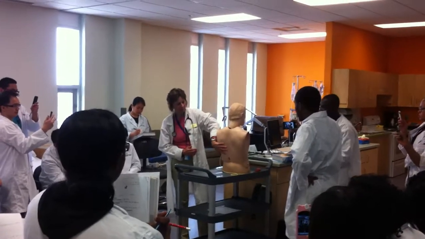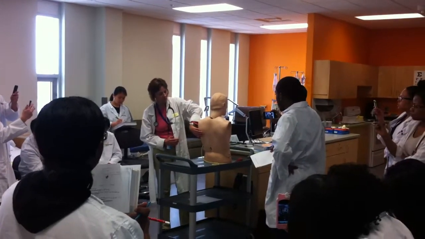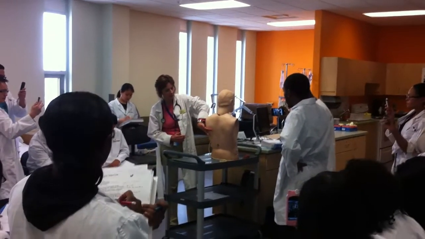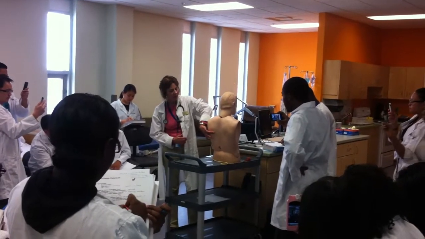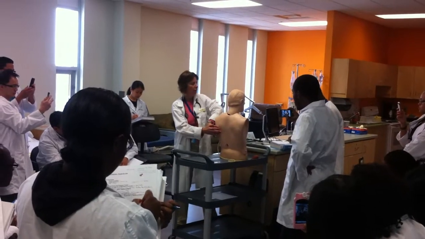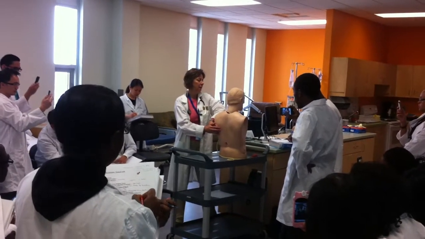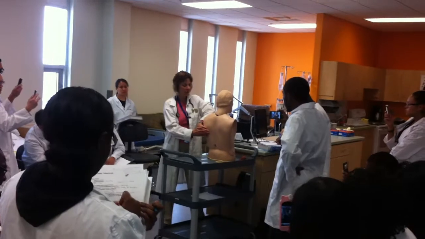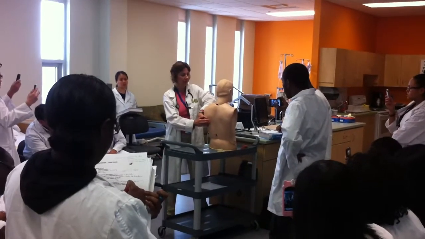Next, I'm going to determine diaphragmatic excursion. So I'm going to start at the 3rd intercostal space, thereabouts, just inferior to the scapular border, and I'm going to percuss down. But first, I'm going to ask my patient to take a deep breath in and then breathe out and hold it.